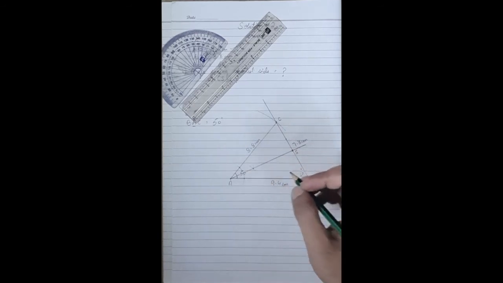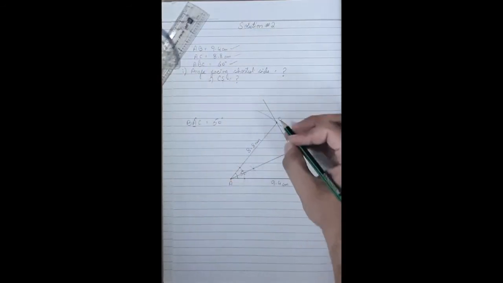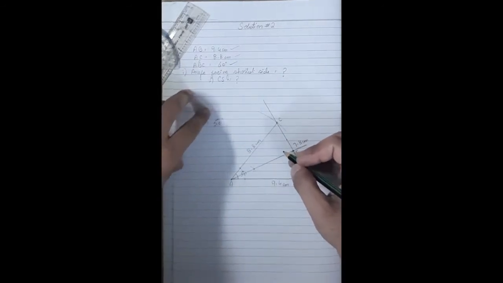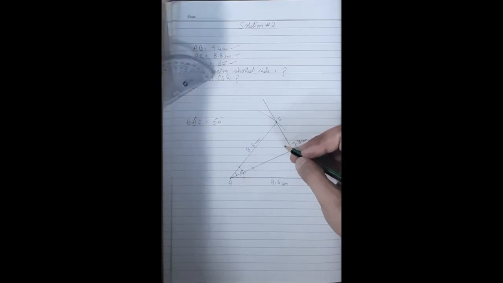And what we need to calculate. It was given in the question that we need to calculate CS. So which is written here, CS. This is C, this is S, and we need to calculate how much this measurement is.